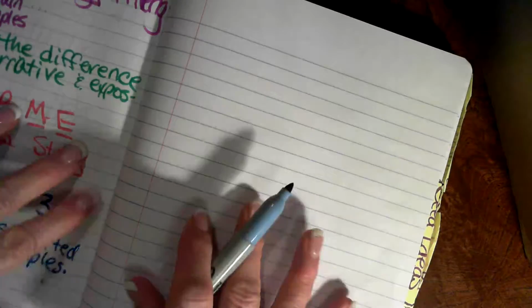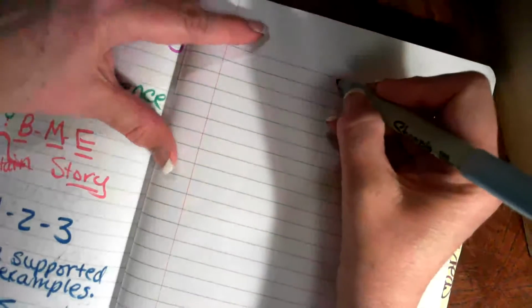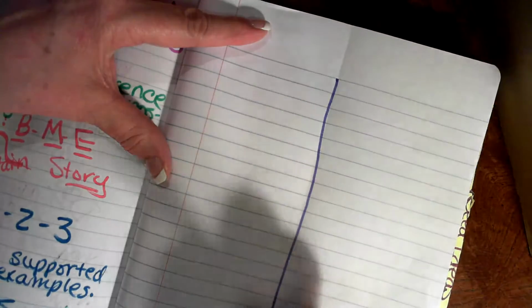Let's do just a quick overview. I have it up on the wall, but I think it'd be good for you to have it in your notebook just in case. Plus, just the actual physical drawing of it. So take the next clean page in your notebook, fold and crease so you have a center line, and draw right down the center line, but leave about 3 lines at the bottom for you.